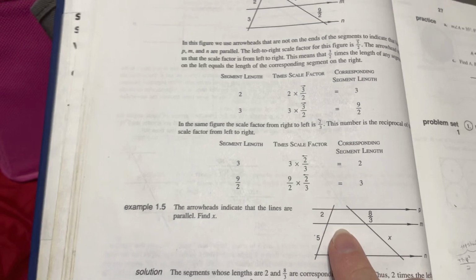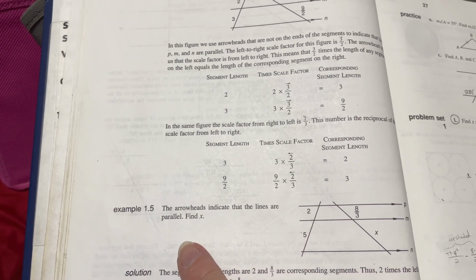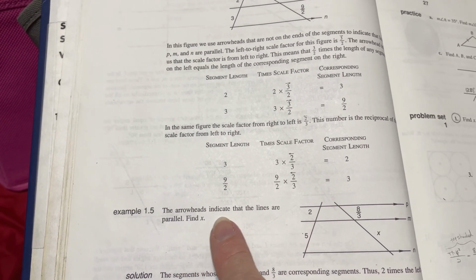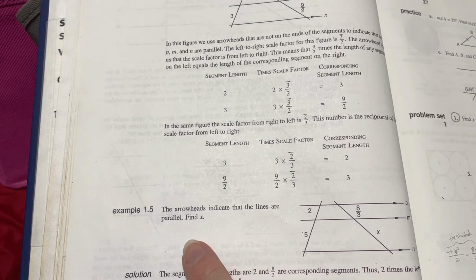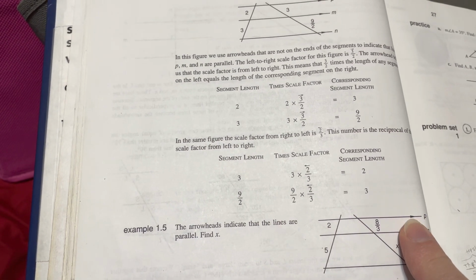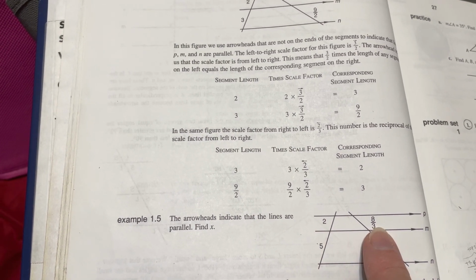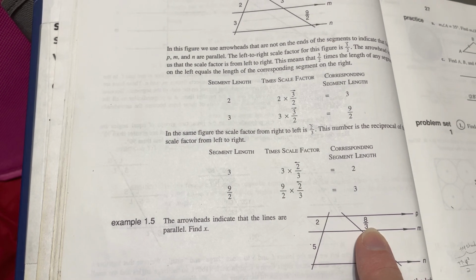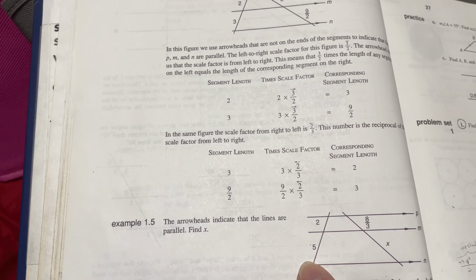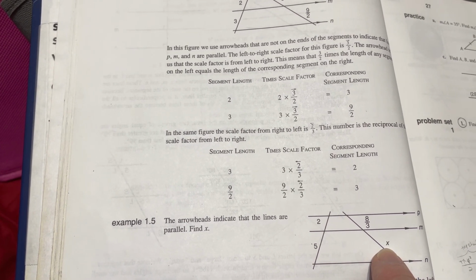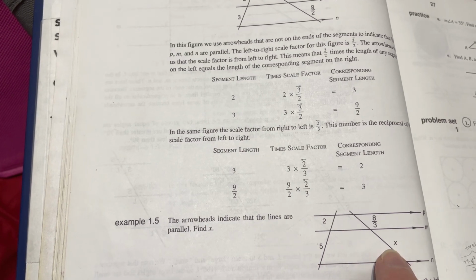So now let's look at the next example. Example 5: the arrowheads indicate that the lines are parallel. So you see what they're saying. These are telling you that they're parallel. Over here we have a 2, and over here we have an 8/3. Over here we have a 5, and over here we have an X. So let's figure it out.